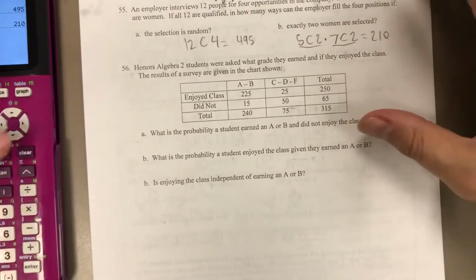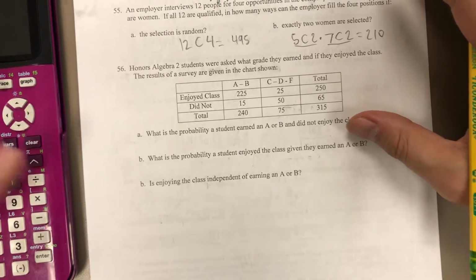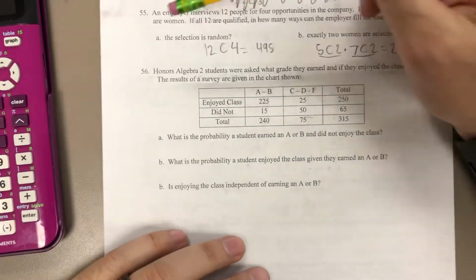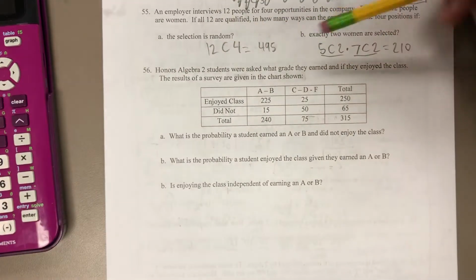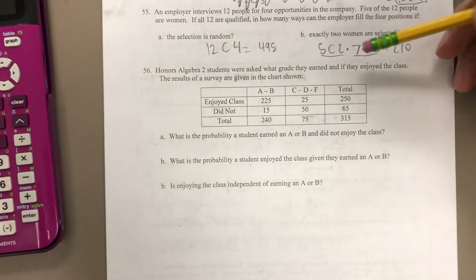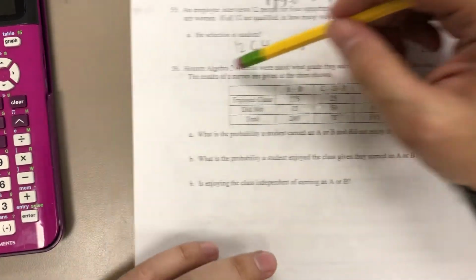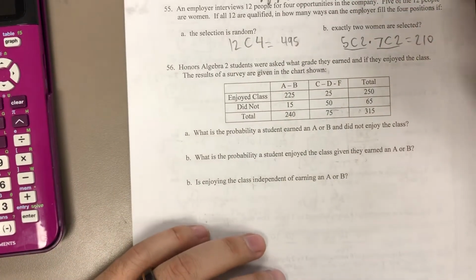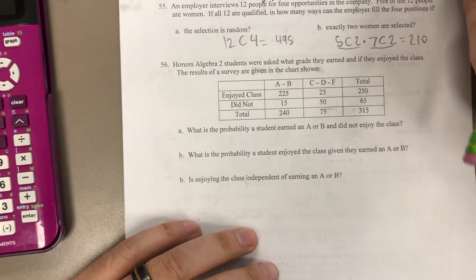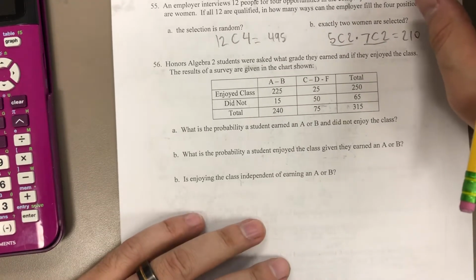Okay, next, data table. Data table stuff's pretty easy, and you get conditional probabilities and all that kind of fun stuff too. It says, Honors Algebra 2 students were asked what grade they earned and if they enjoyed the class. The results of the survey are given in the chart shown. What's the probability a student earned an A or B, and did not enjoy the class?